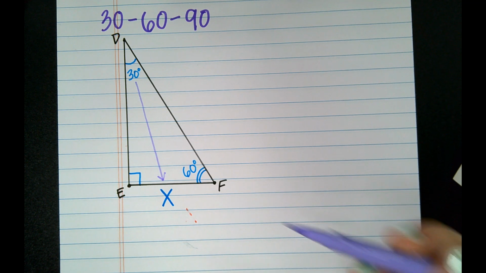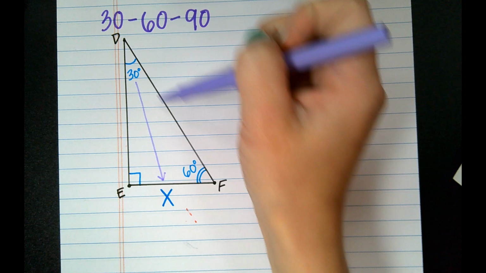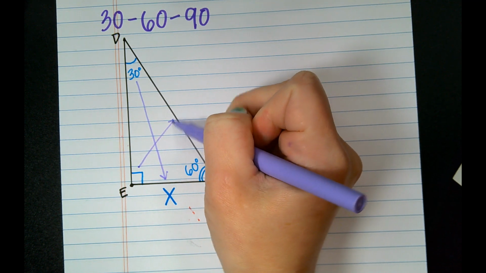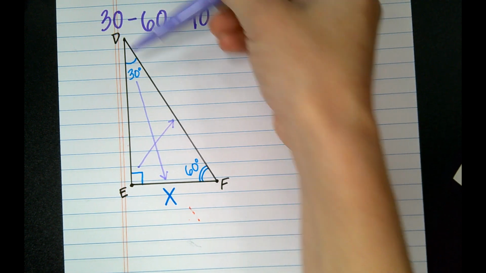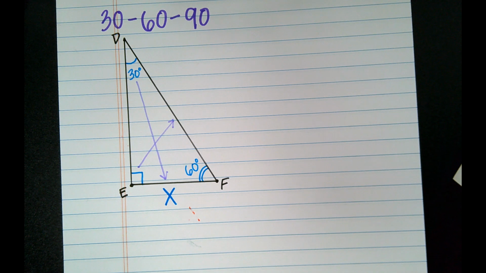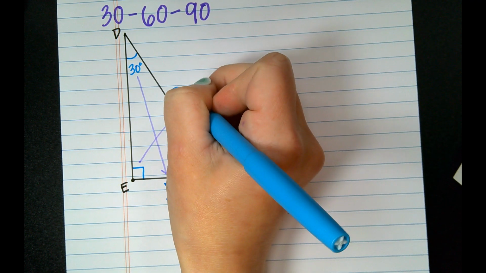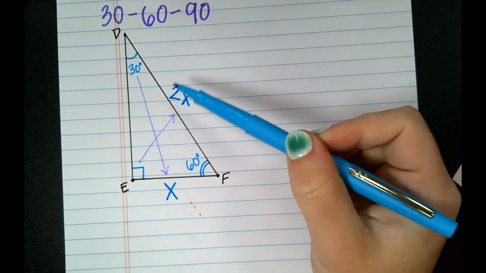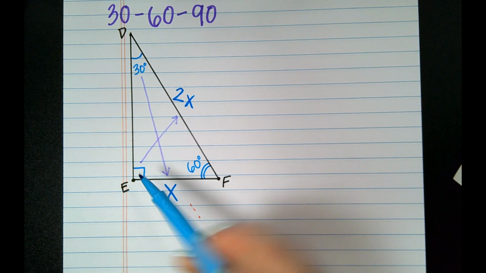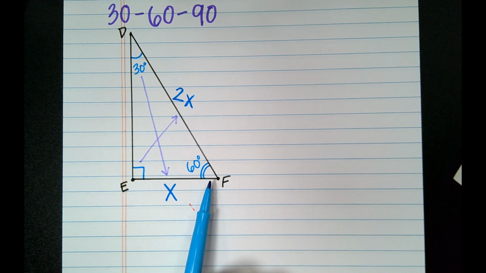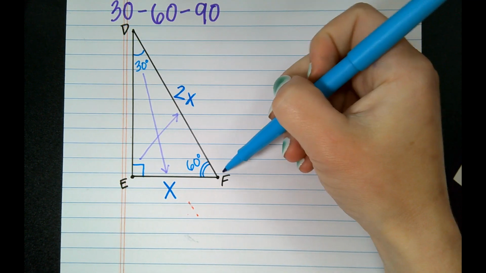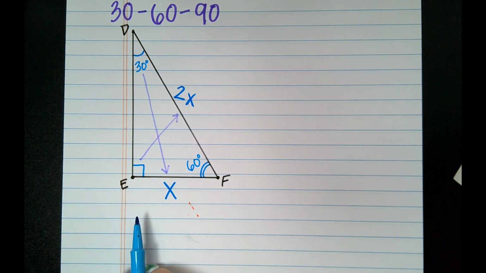Now, next, let's look at the longest side. That's across from the largest angle, 90. So does anybody know what is the length from D to F? 2x. And that is always 2x. EF is always x. So EF is half the size of DF, and DF is twice the size of EF.